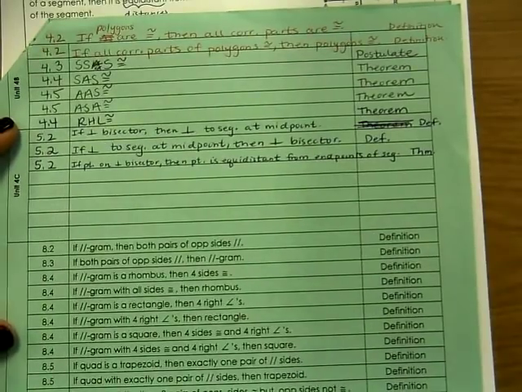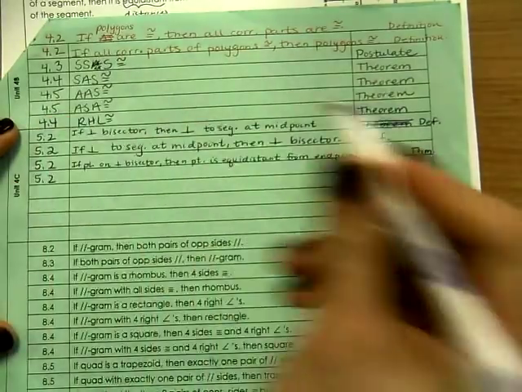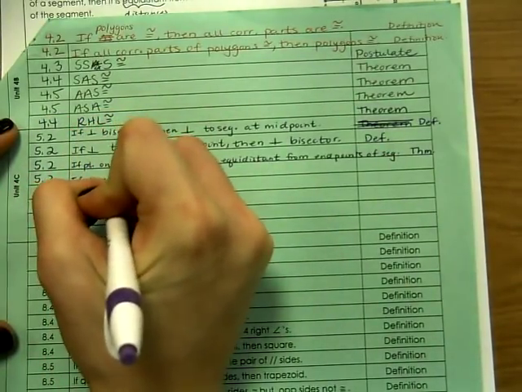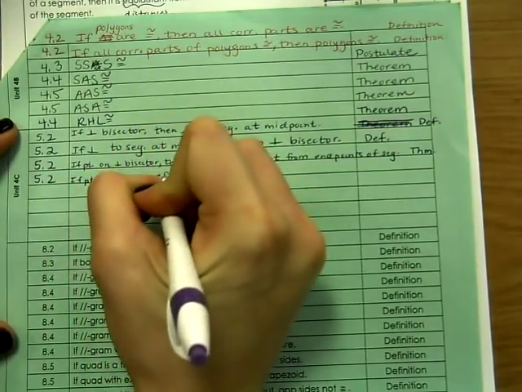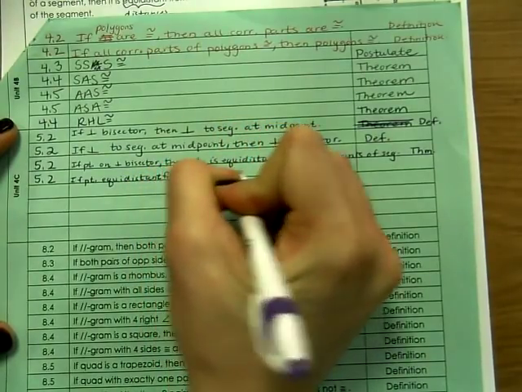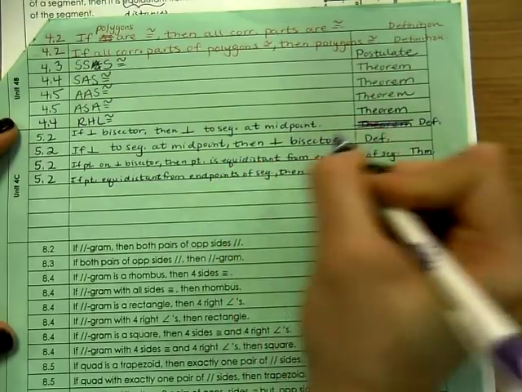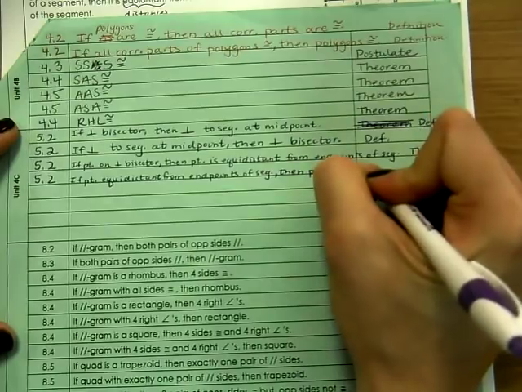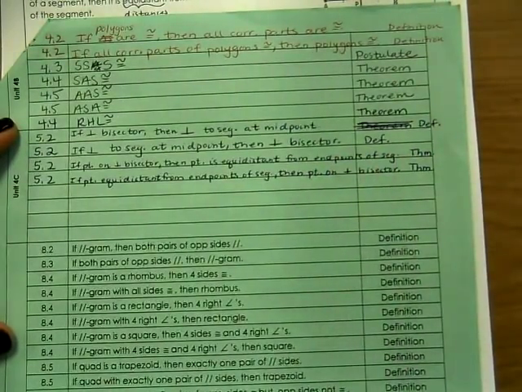We are not going to prove the converse, but we will add this to our proof sheet. So if a point is equidistant from the endpoints of a segment, then the point is on the perpendicular bisector of that segment. And again, that is a theorem.